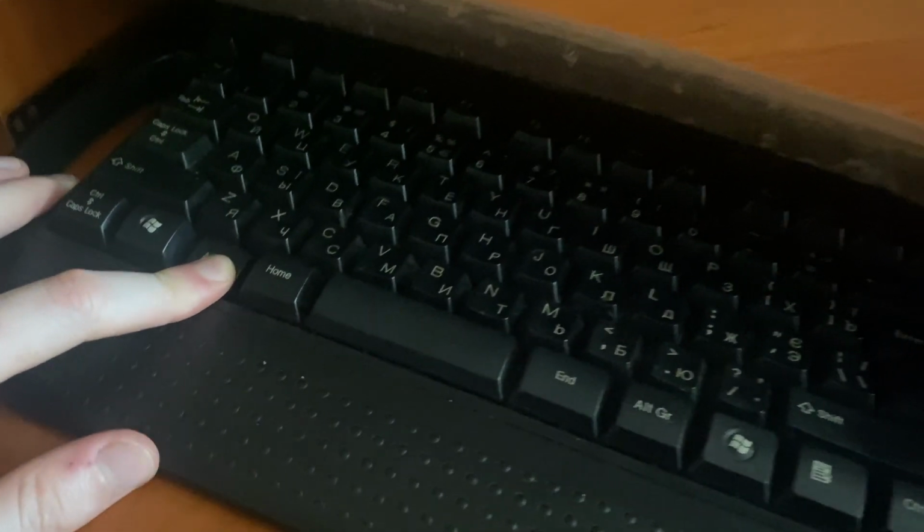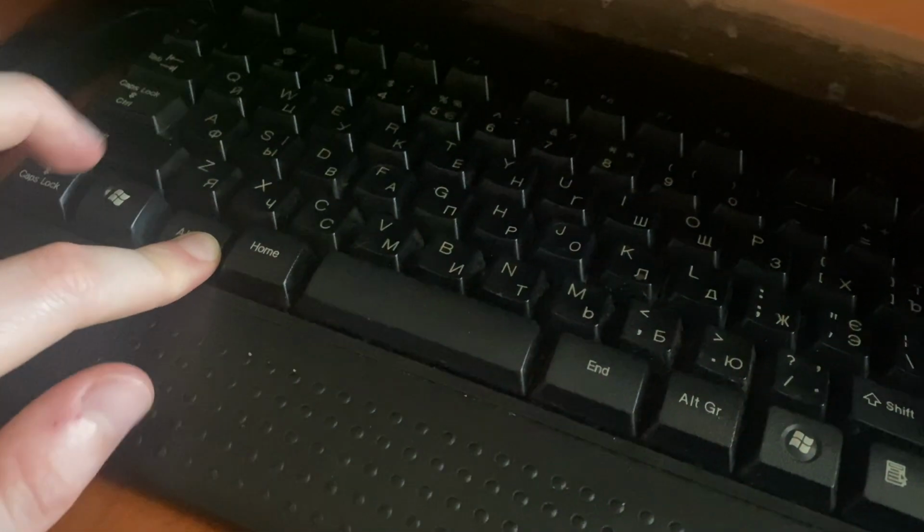Hello dear subscribers, today I will tell you how to install Kubuntu from your disk on a Mac. For doing that, first you just need to turn on your computer and tap on Alt if you have a Windows keyboard, or on Option if you have a macOS keyboard.